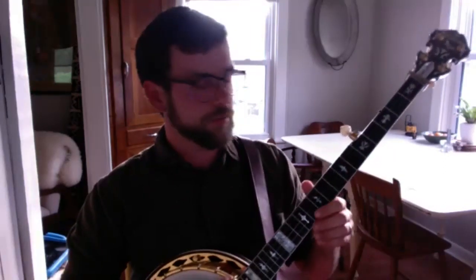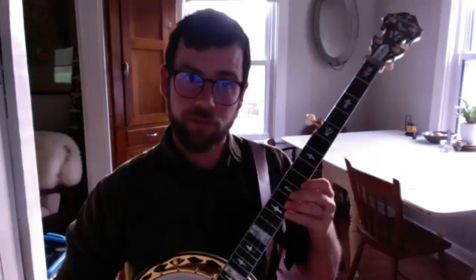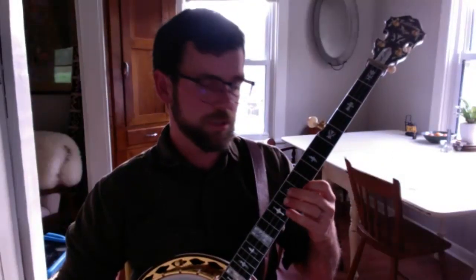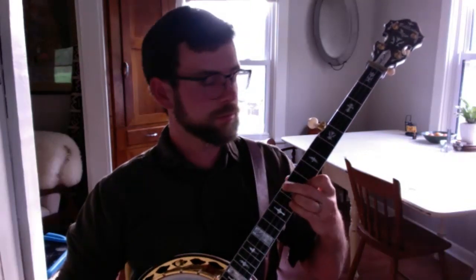Or you can start it on the fifth string, which is just a descending scale. If you look at the second line and you start it on the fifth string, it goes like this. What if you started it on the ninth fret first string, which is the third scale degree? Or 12th fret.